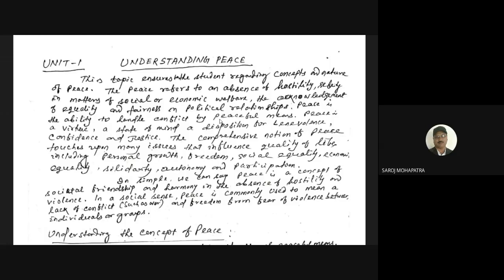So in simple words you can say peace is a concept of societal friendliness and harmony in the absence of hostility and violence.